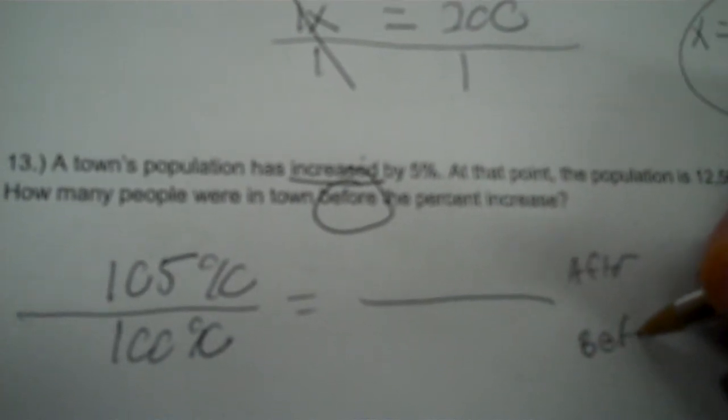Okay, a town's population has increased by 5%. At that point, the population is 12,500 people. How many people were in town before the percent increase? So again, you line up, but now you're at a percent problem, not a fraction. You don't want to just put 5, because I have underlined increase with the 5. That means you take 100 plus 5, and that's 105. And when I add or subtract that percent, it's always after on top, before on bottom. This is before we added the percent, this is after.